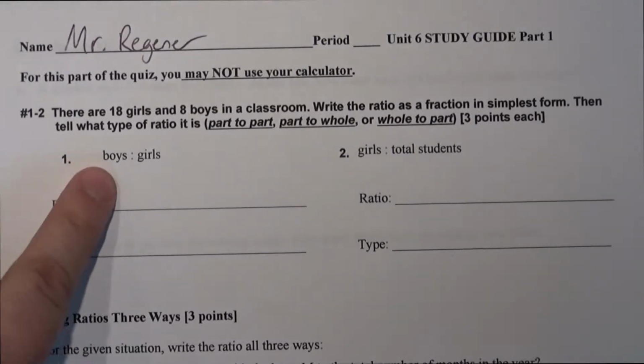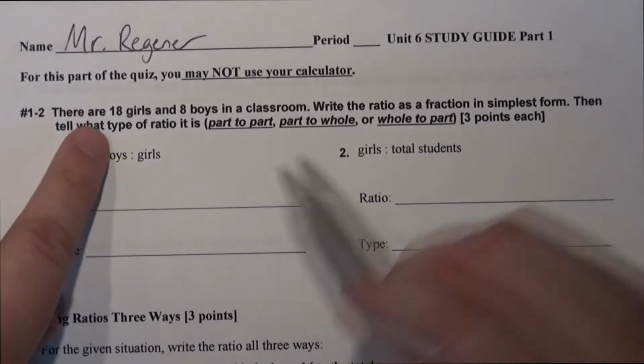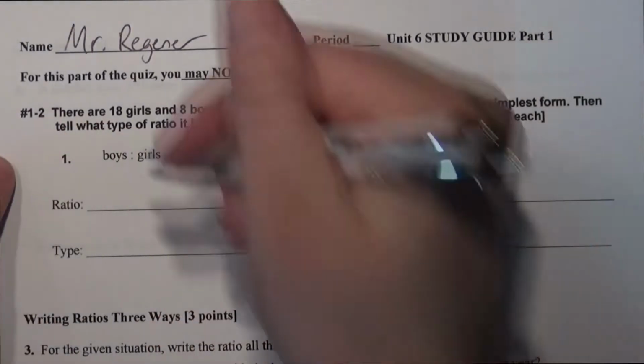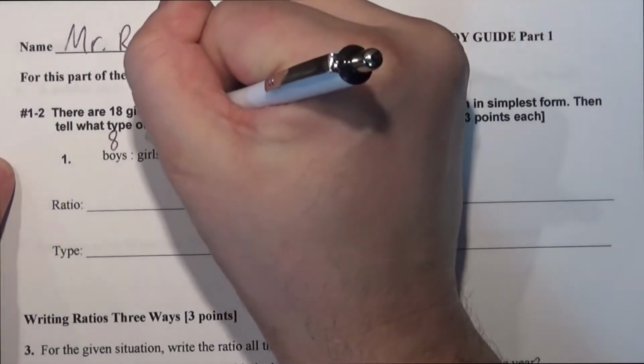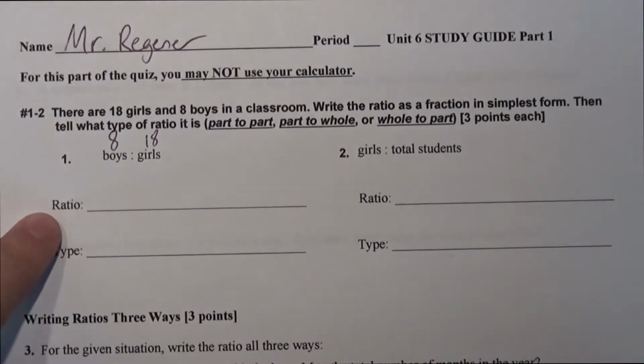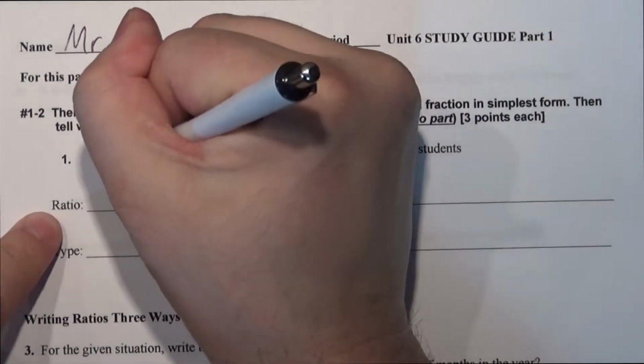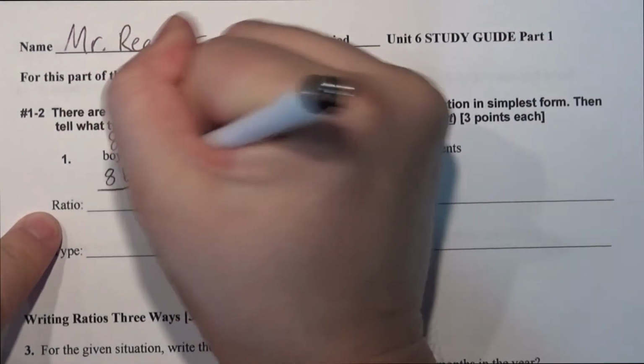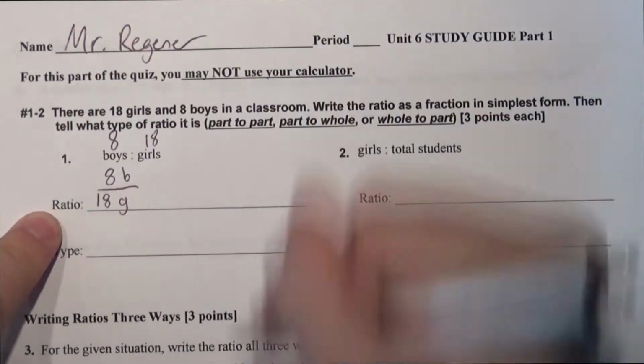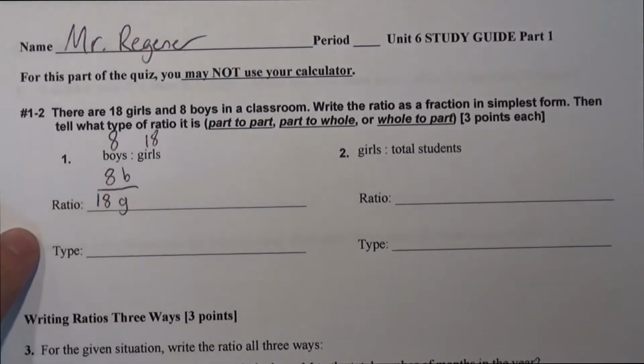So I know I'm making a ratio of boys to girls. There's 18 girls and 8 boys, so that means there's 8 boys and 18 girls. So if I'm going to write that ratio as a fraction, it would be 8 boys to 18 girls. And you'll see here I'm just putting letters as my labels, which is all we really need to do.